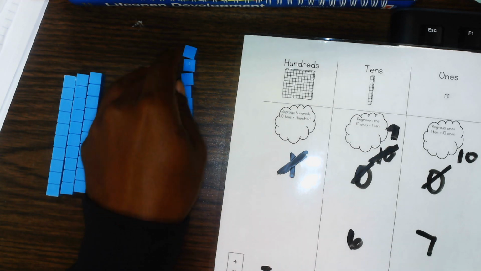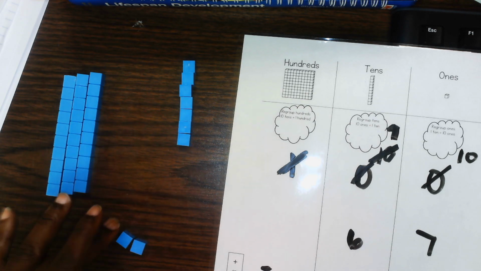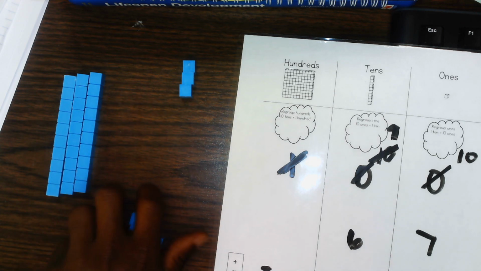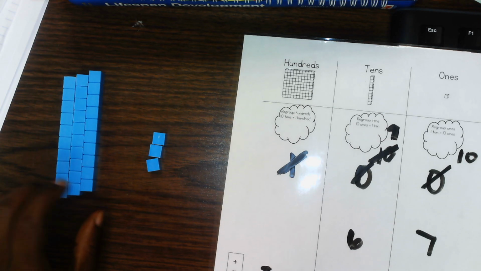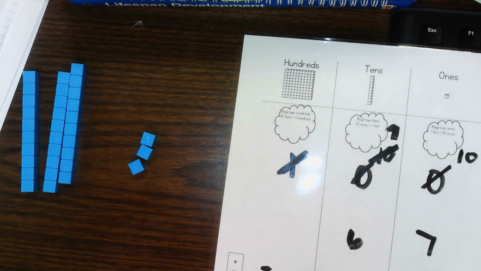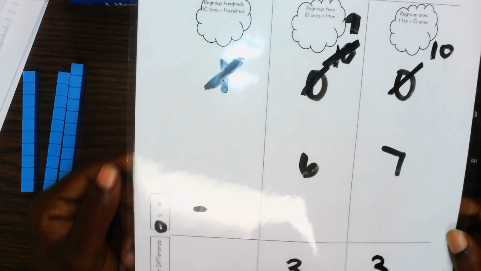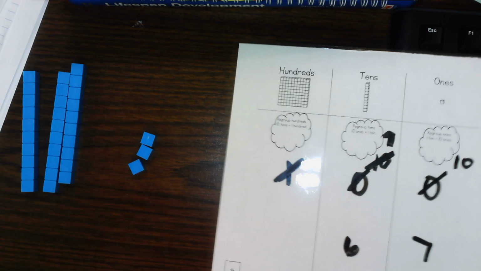So I should be taking 7 of these and seeing what I have left over. 1, 2, 5, 6, 7. So I'm taking these to the recycle spot. And I have 3 tens, 10, 20, 30, and 3 ones. 1, 2, 3. So together, they make 33. 3 tens, 3 ones, 33 left over. Alright, did everybody see that?